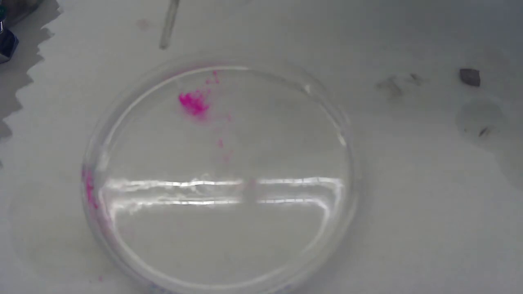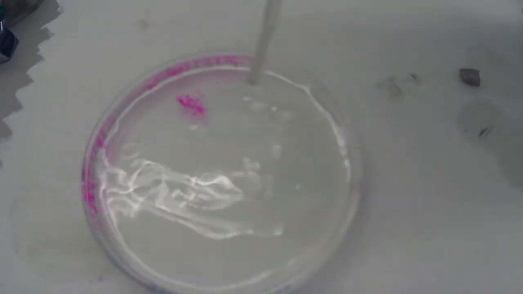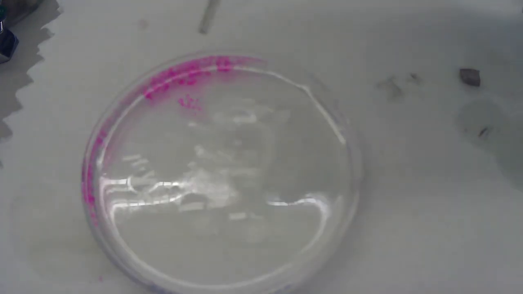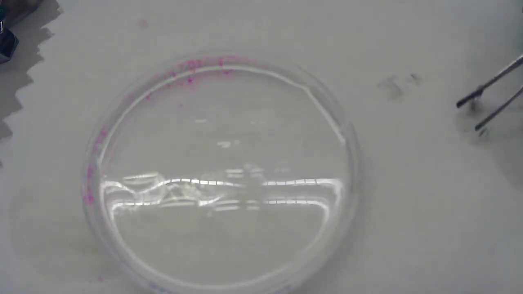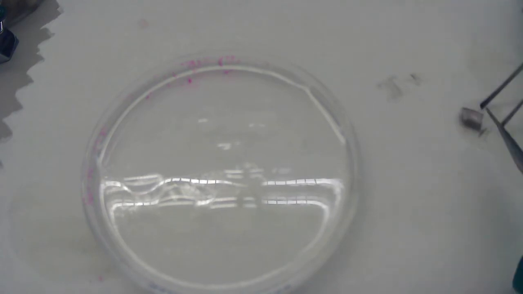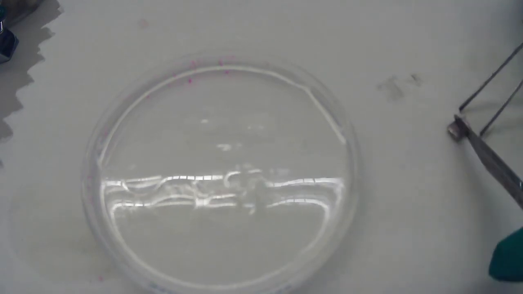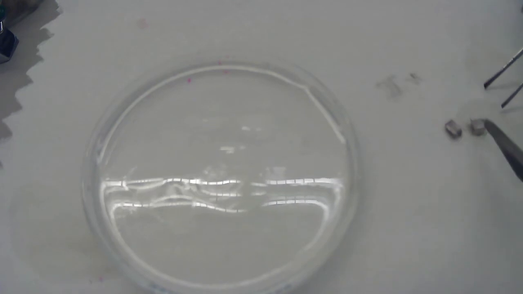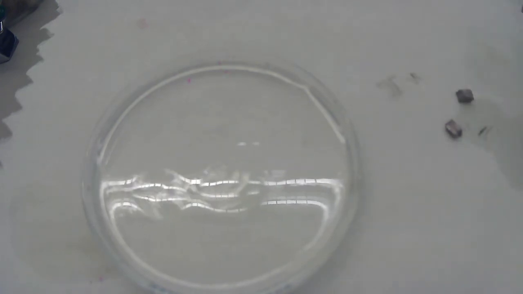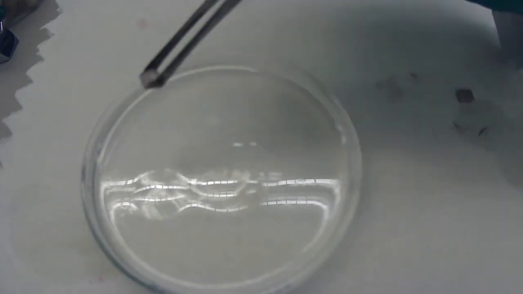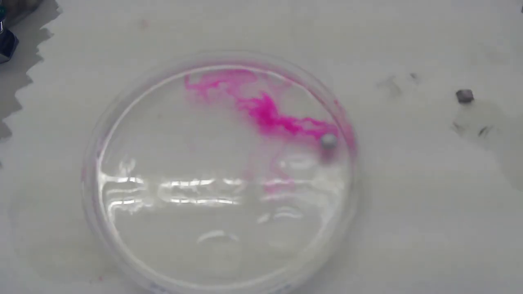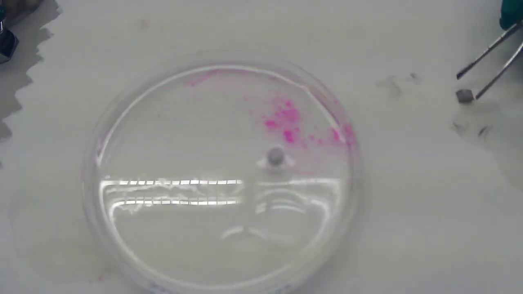What I'm going to do now is add a few drops of oil. The oil that the sodium is stored in is paraffin oil, and it protects the sodium from water. It doesn't protect it completely though. As you can see, drop it in, it's going to form a ball and it's going to stop.